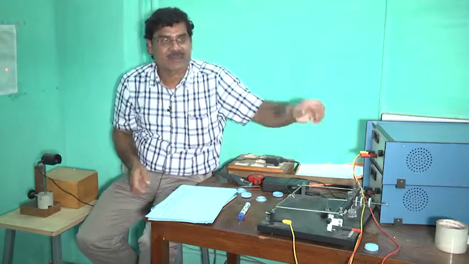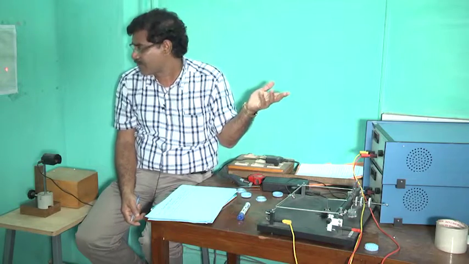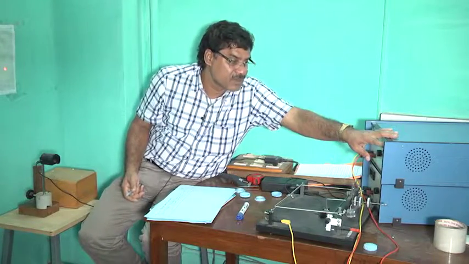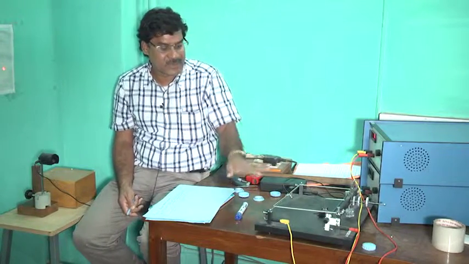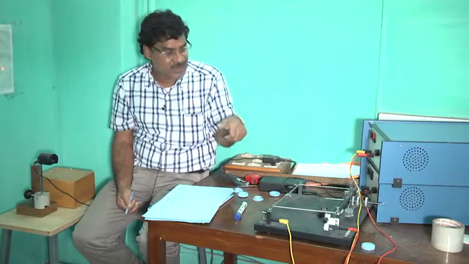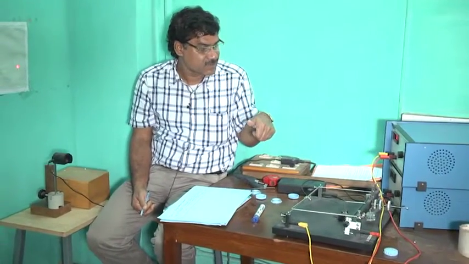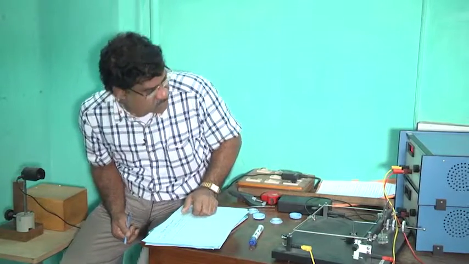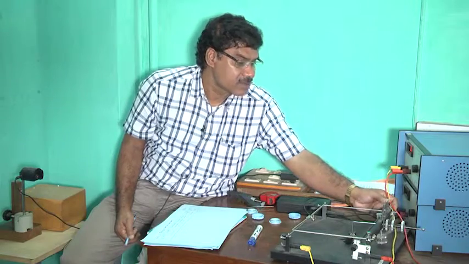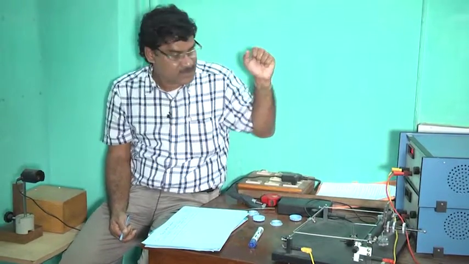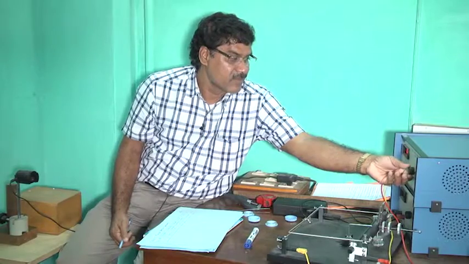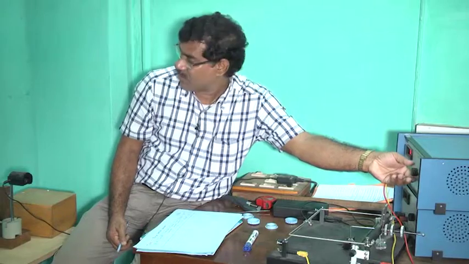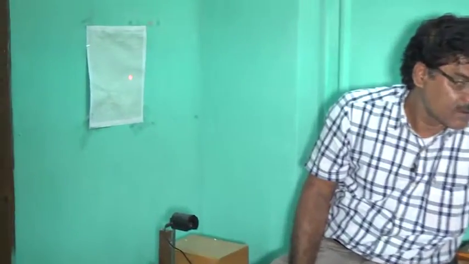Now let me check once more. This weight is there already. Now for reverse current I will use the yellow wire. So now I will apply current, you see. I know it will be around 11. So let me go quickly.